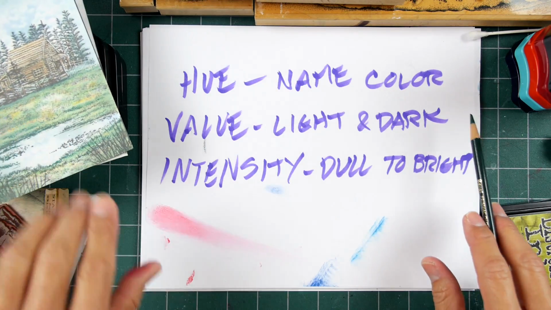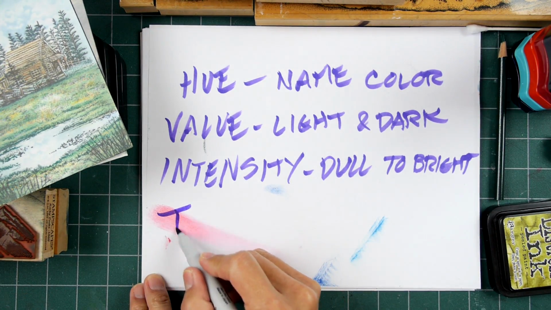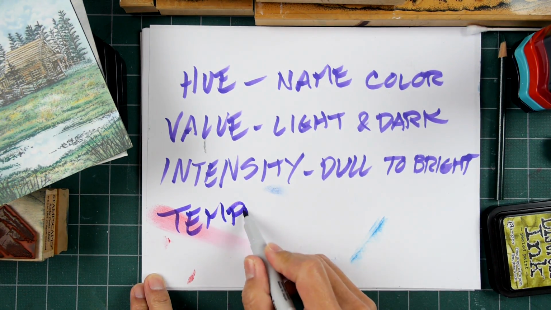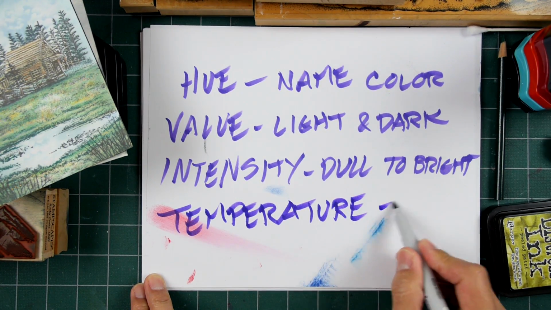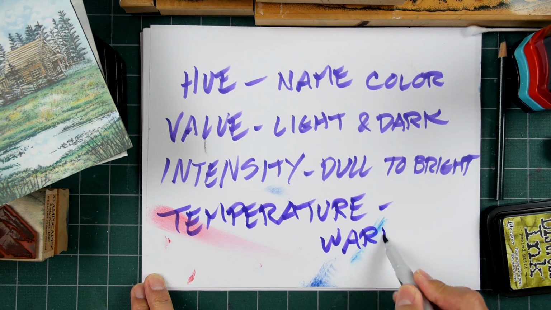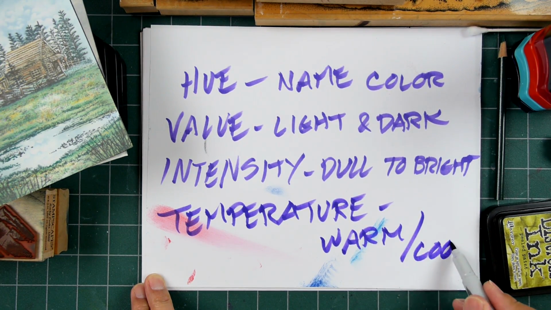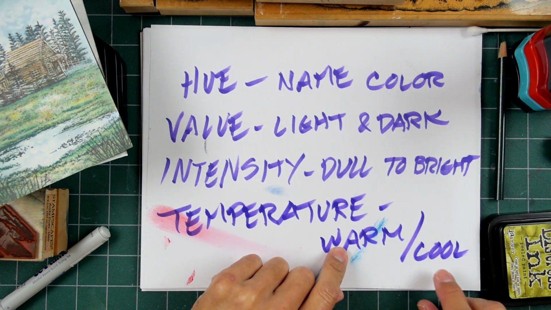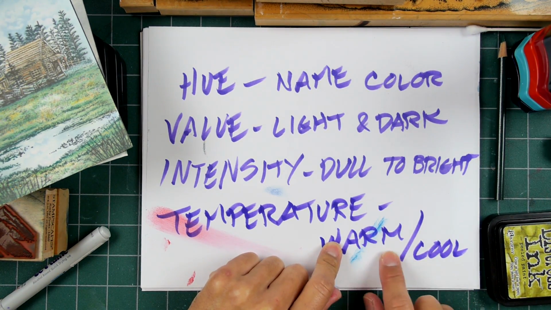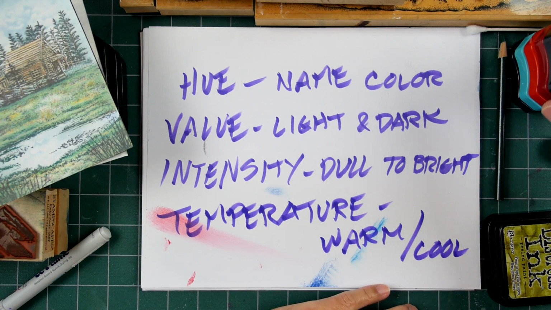Okay, now the last one is temperature, okay? Warm, cool, all right, or hot, cold, whatever. It's the relative temperature of a given hue.